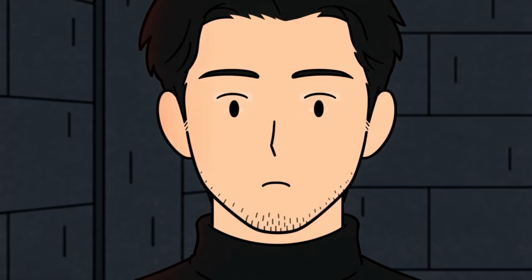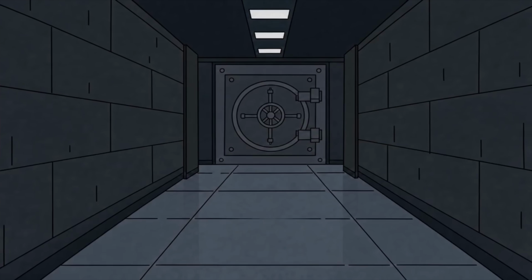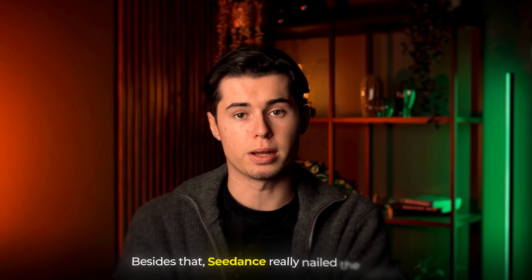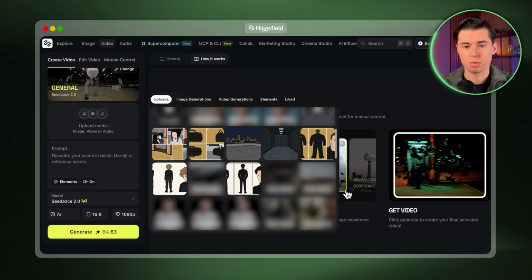The first thing I noticed is that the location and the character look exactly the same as in the first scene. So this means our approach of building all the pieces together at the beginning was really effective. Besides that, Seedance really nailed the details. Now, for the third scene, all I need to do is use a similar approach and update the references.